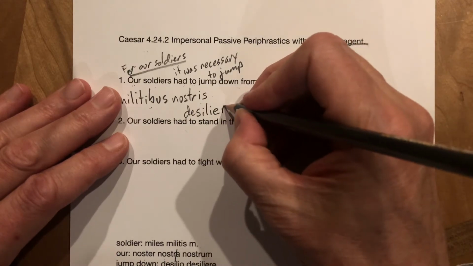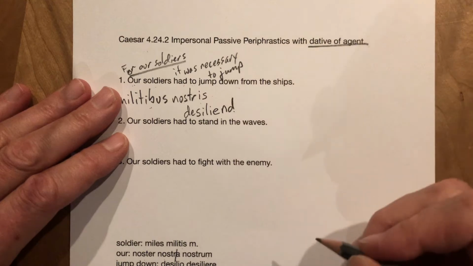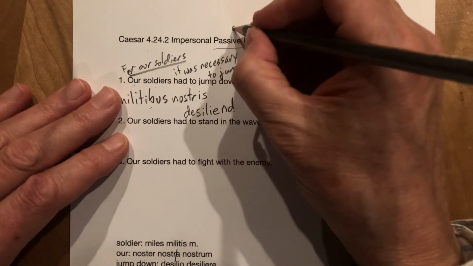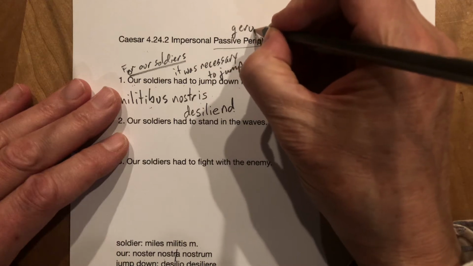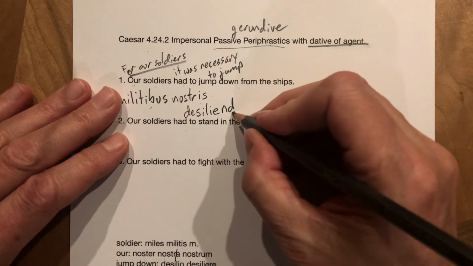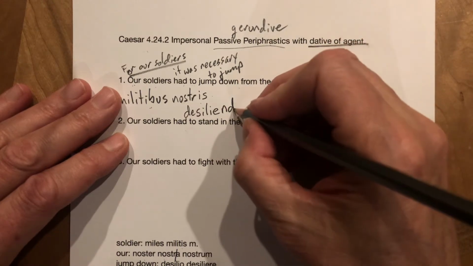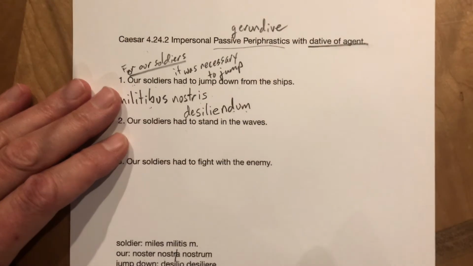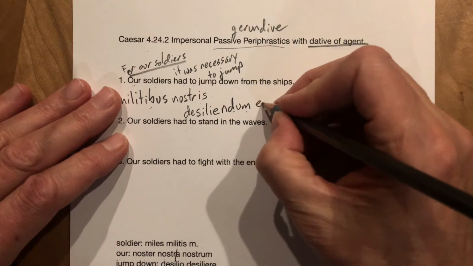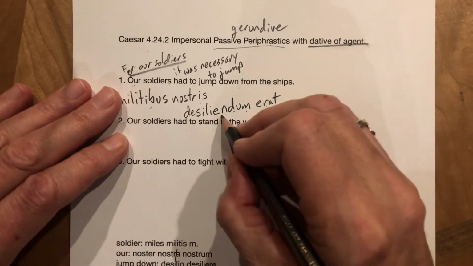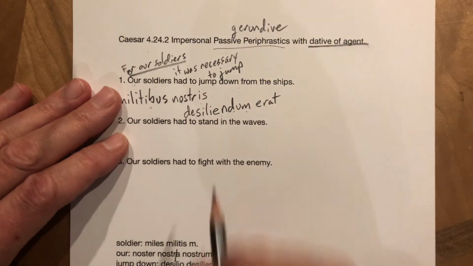Now we add the ND of the gerundive, because the passive periphrastic uses the gerundive. ND, and we're going to make this neuter, nominative, singular: desiliendum erat. It was necessary to jump down.